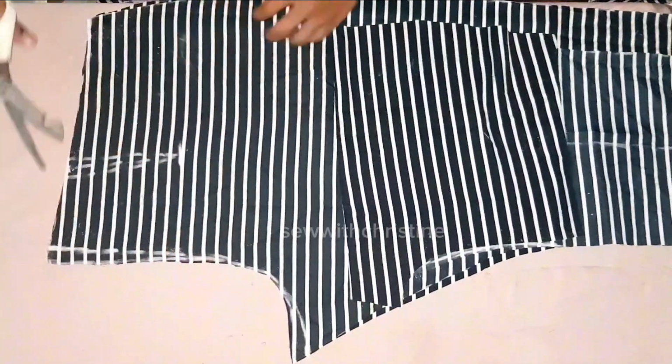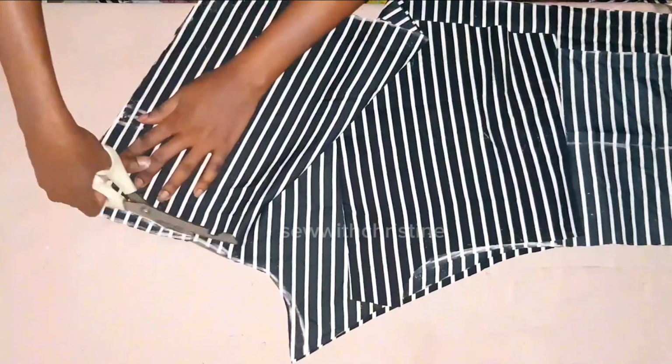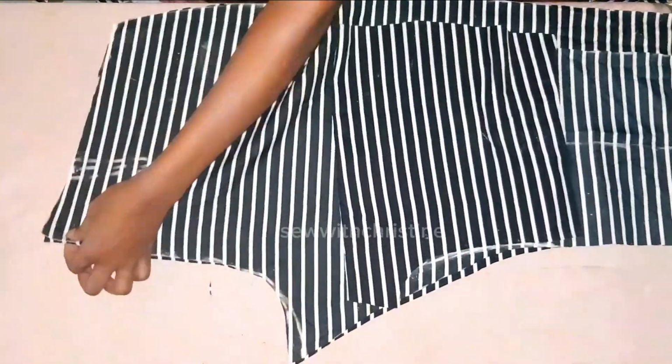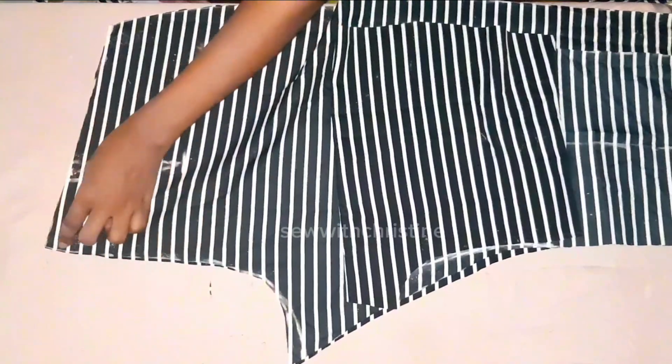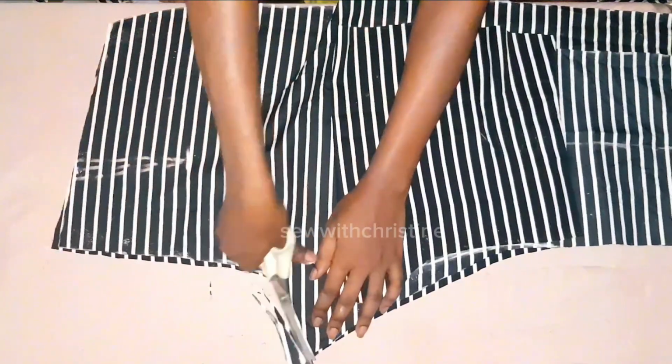After marking, the next thing I'll do is to cut off these new markings that I have just made. Afterwards, we'll move on to the next, which is pockets, the side pocket.